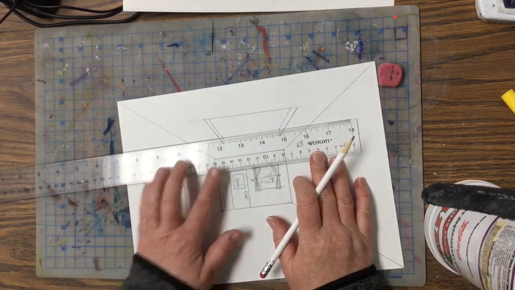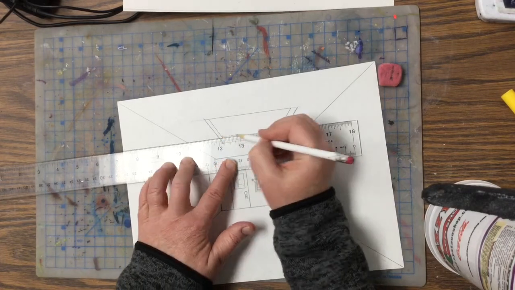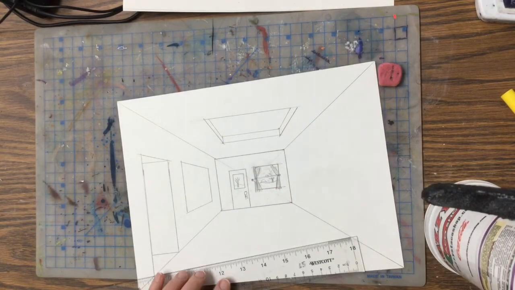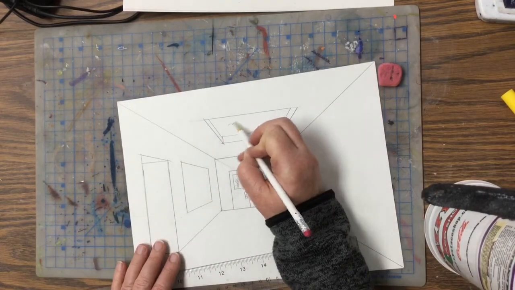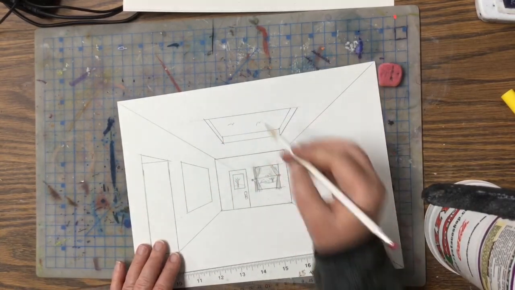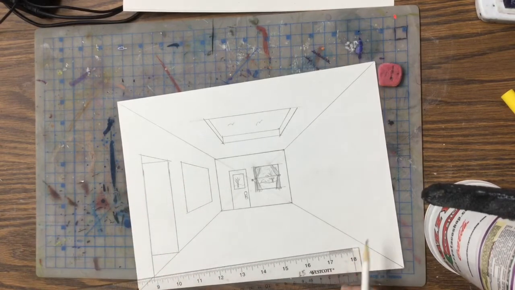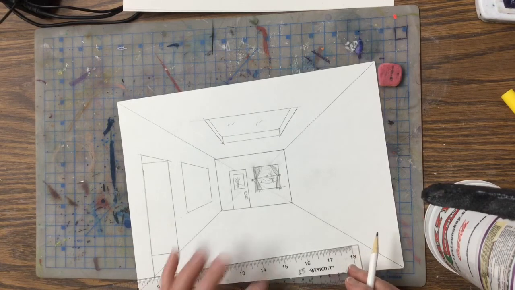So this is now the point where I see, you know, maybe this is the sky, and I would draw maybe some birds or something like that if you wanted that. Or maybe it's a big light, or maybe there's going to be a chandelier or something like that in there. You can decide what you want to have in that space.